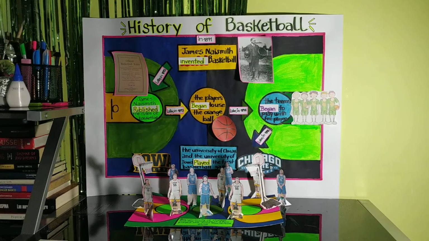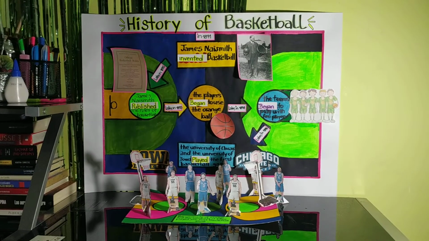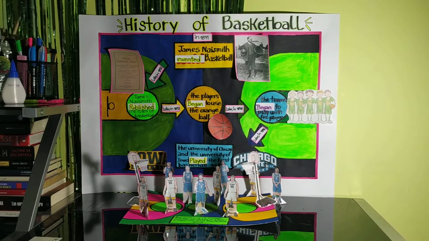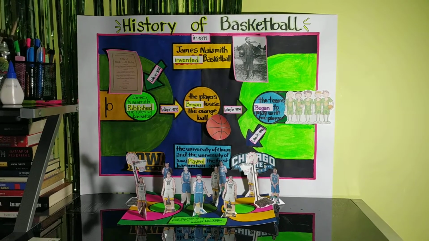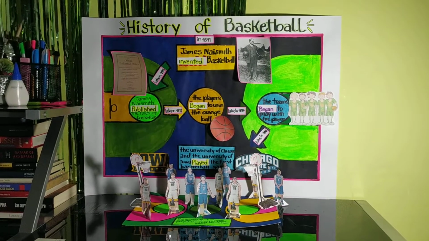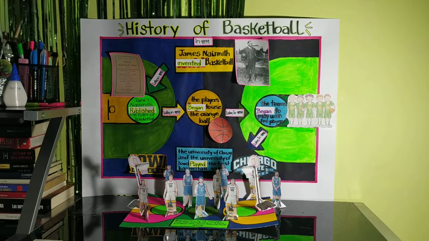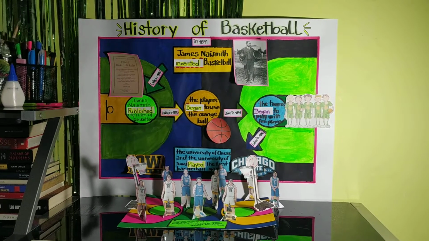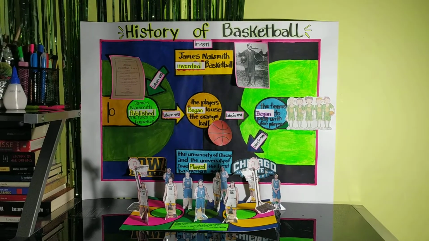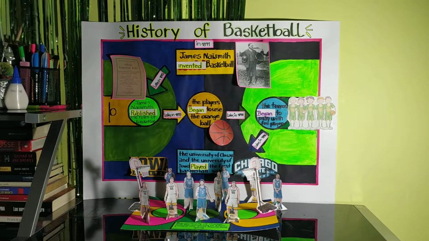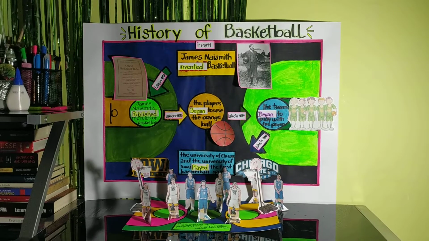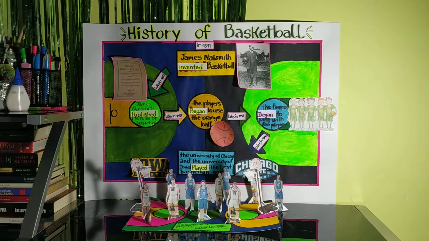The second one is when were the rules of basketball published? They were published in 1892. The third one is when the players start to use the orange ball. It was in 1893. The fourth fact is when the players start to play with 5 players.